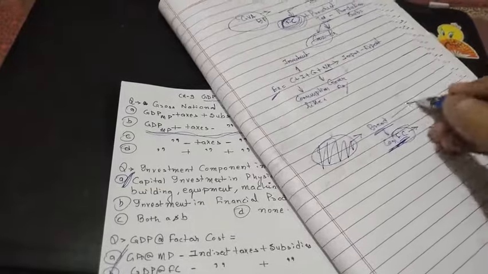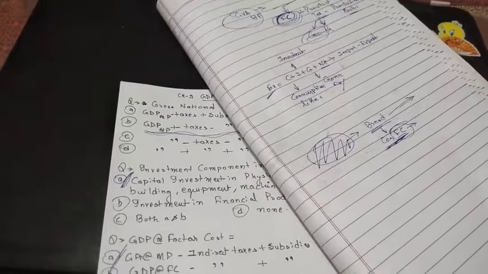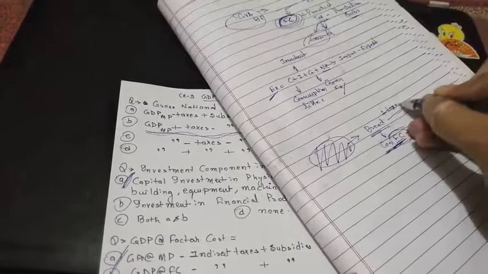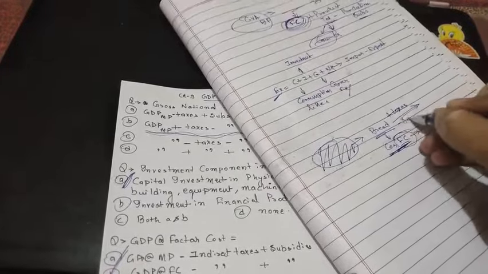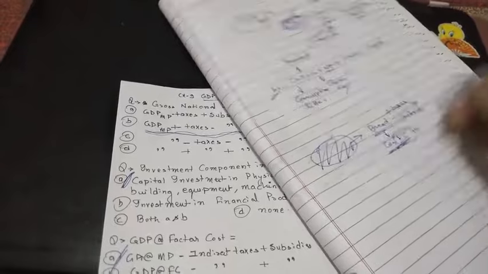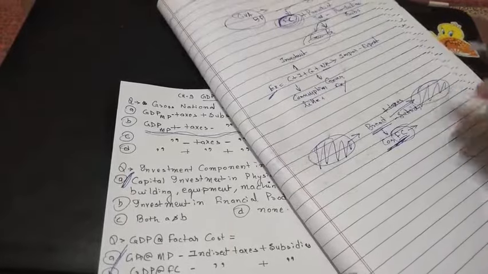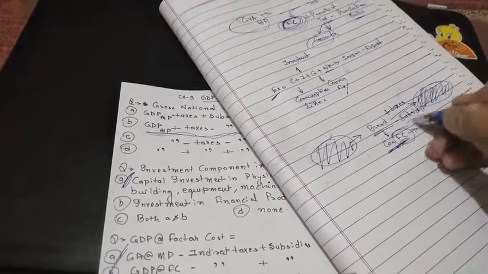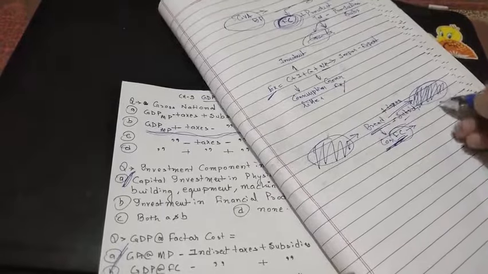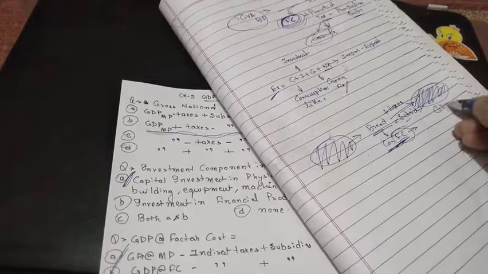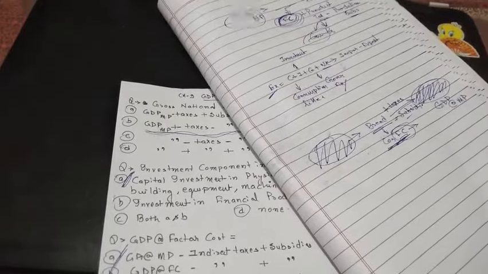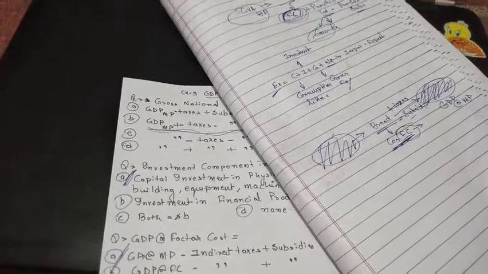But when this bread is going to be sold in the shop, what does the government do? The government adds taxes to it and subtracts subsidies. So the cost that becomes after adding taxes and subtracting subsidies is the GDP at market price. So this is the difference between the factor cost and the market price.